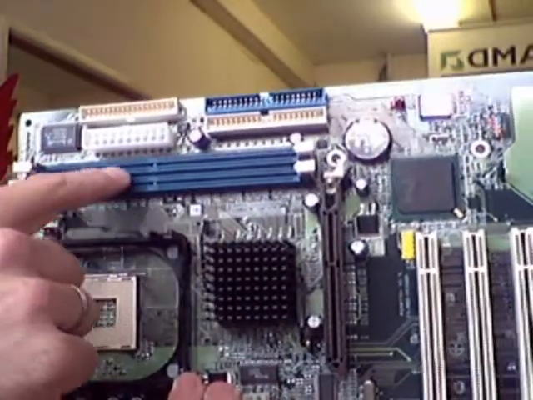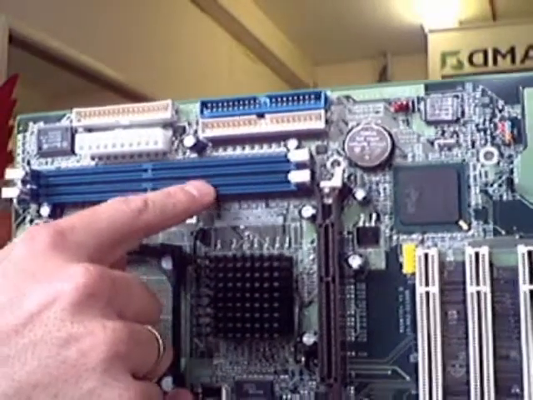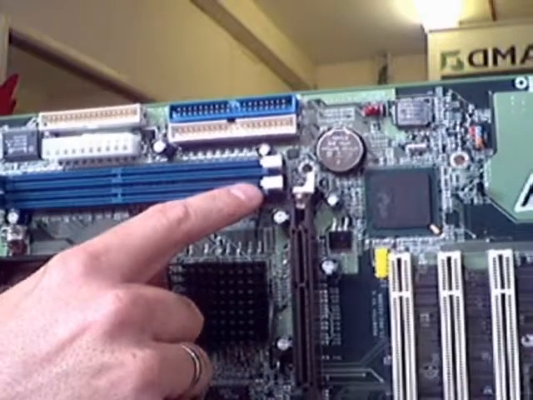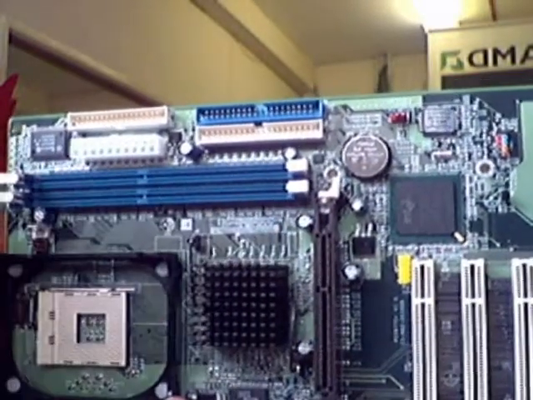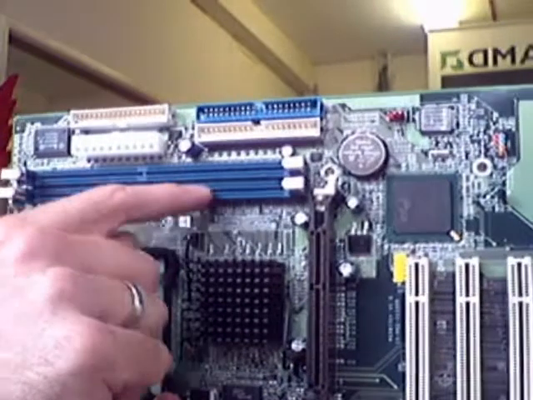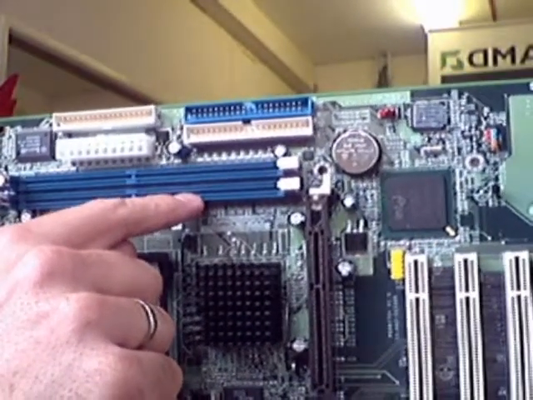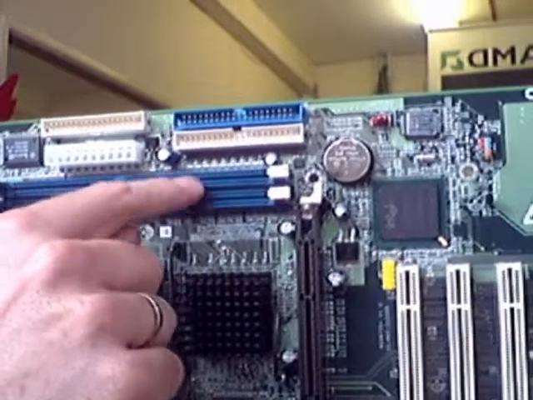If we move up, we can see we've got these blue slots here, and this is where the memory or RAM would be installed on the motherboard. On this particular board it's using what we call DDR, double data rate memory, and that would be situated within these two slots.